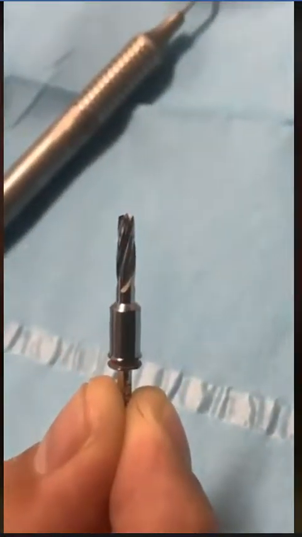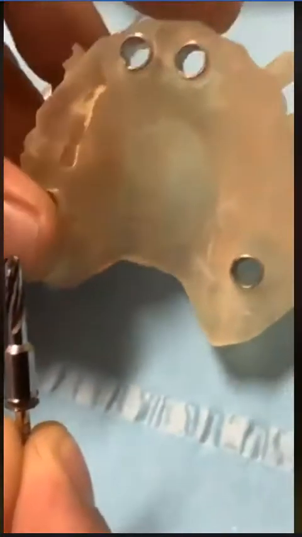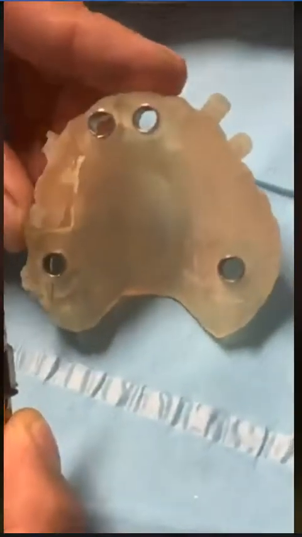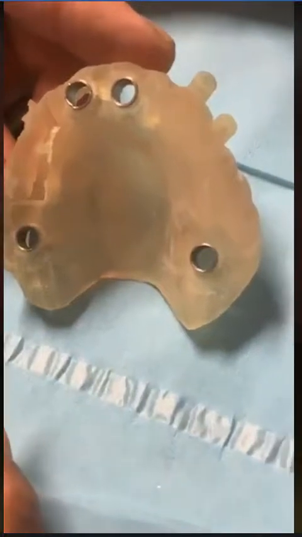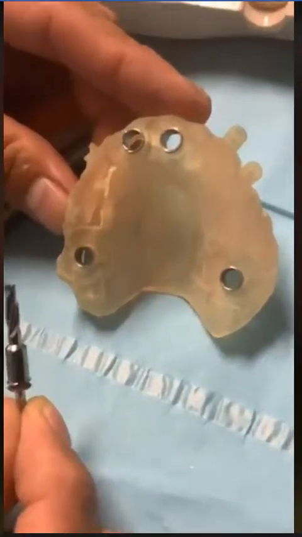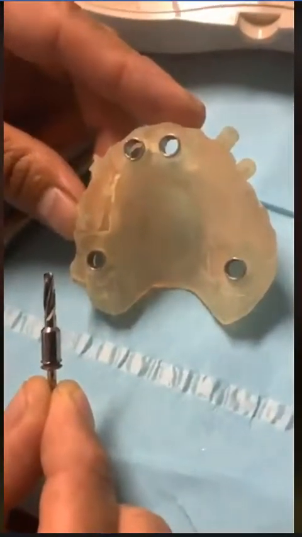I'm going to show you a guide that we did yesterday. Okay, so here is a guide, right? This patient got 4 implants, and we're going to discuss this particular case together. This patient got 4 implants yesterday, okay?